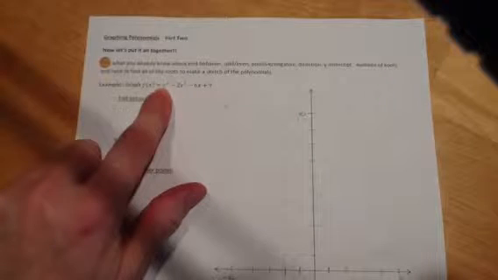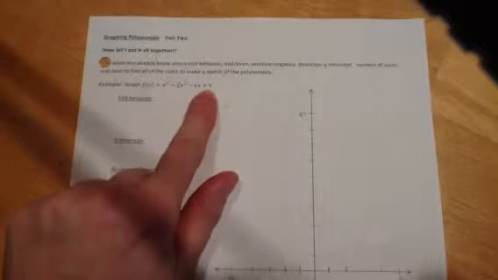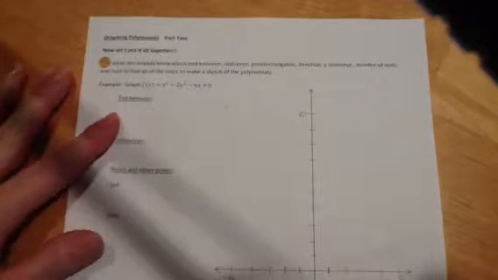What we're going to look at here is putting together everything we know about polynomial functions to do a graph by hand. So here we have our example. F of x equals x cubed minus 2x squared minus 6x plus 9. And we want to start by talking about end behavior.